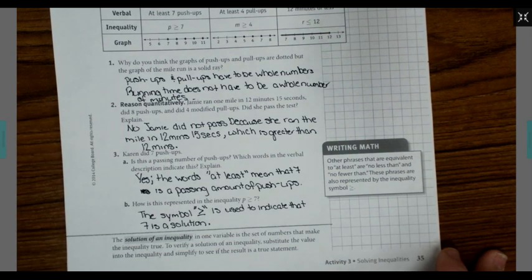The other thing I wanted to read was writing math. Other phrases that are equivalent to at least are no less than, no fewer than. These phrases also represent the inequality symbol greater than or equal to. So again, these are equal to. On to your debriefing.